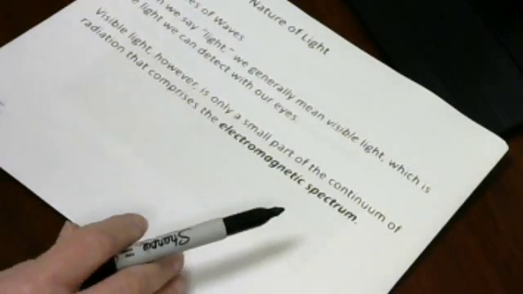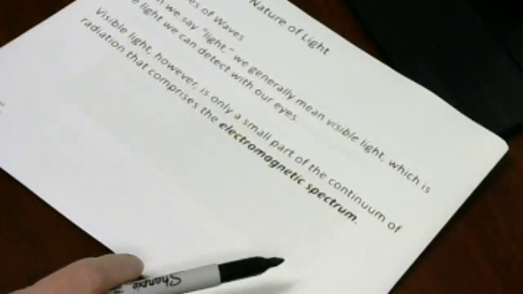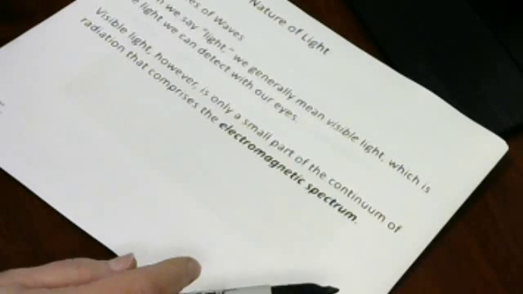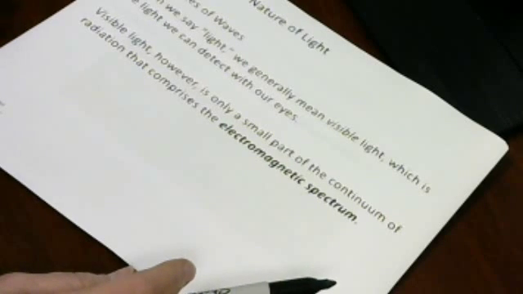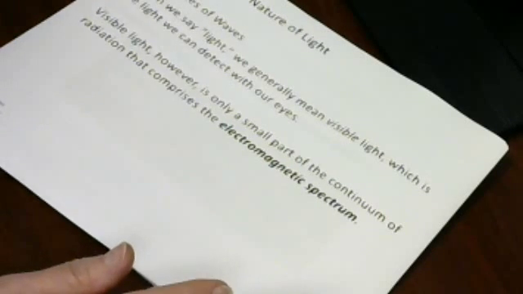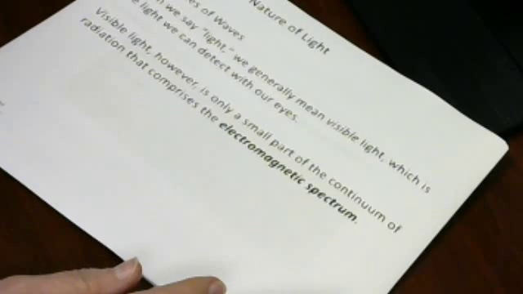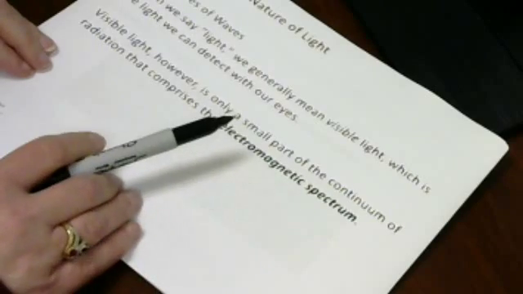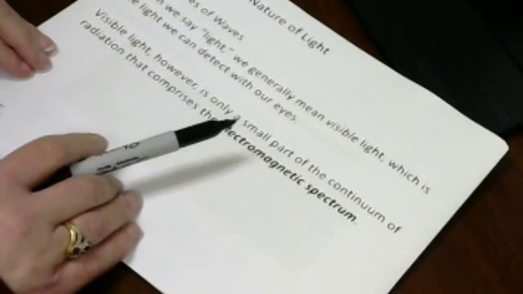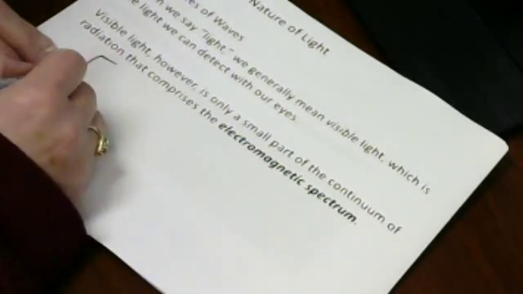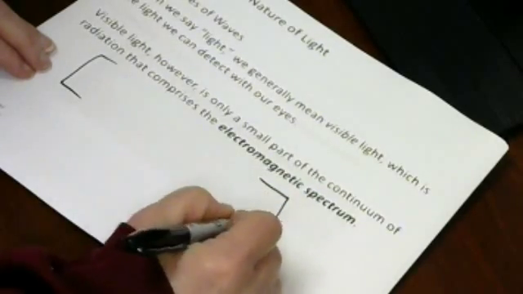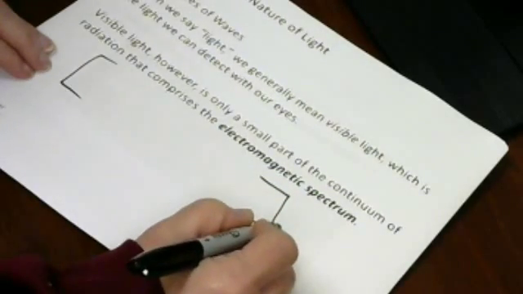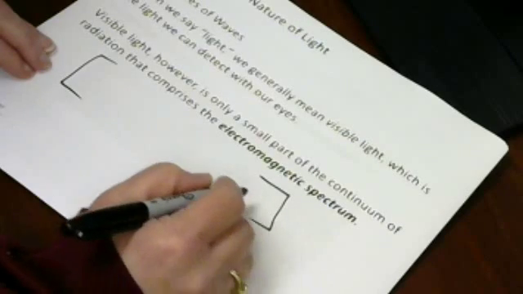So let's talk about the nature of light. Okay, when we talk about light, we're talking about the light that we can see. That's what we generally think about. Visible light, light that has color. However, visible light is really only a very small part of what's called the electromagnetic spectrum, and that is all the energy that we get from our sun.